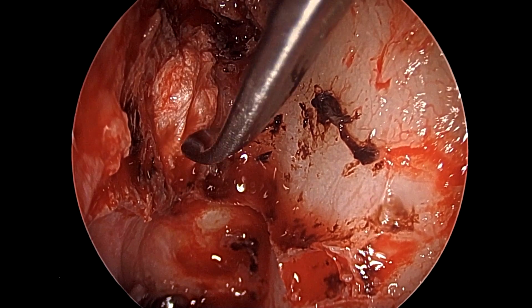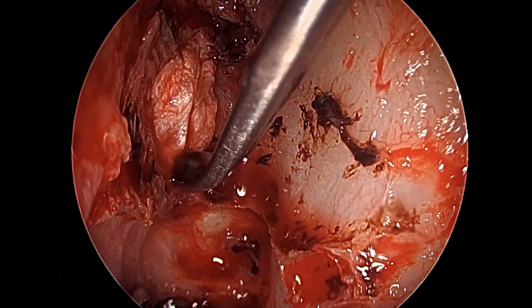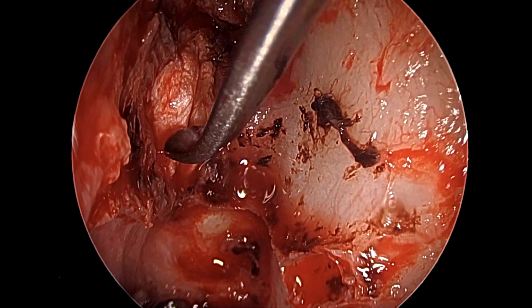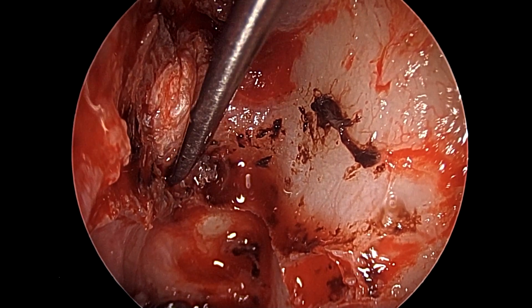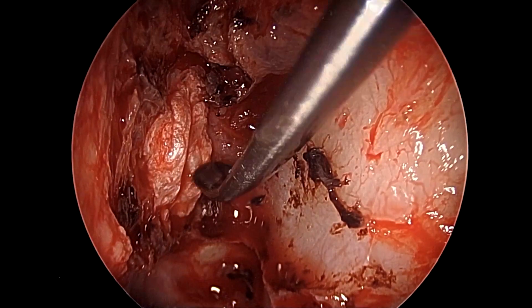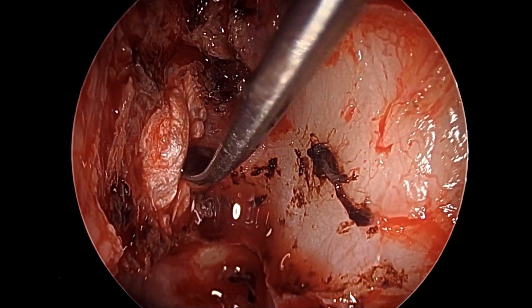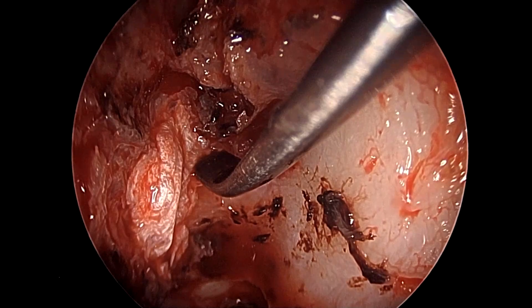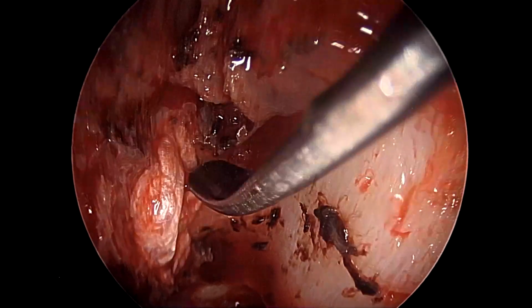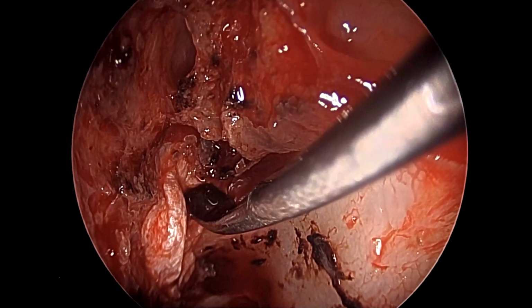As we see here, again we are using a 70-degree angle endoscope pointing upwards for a clear vision, and we use an angled elevator in this situation for gradually and slowly pushing the fascia lata within the boundaries of the dura and bone.